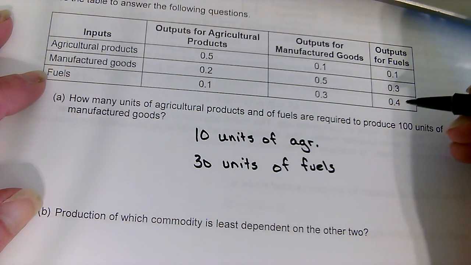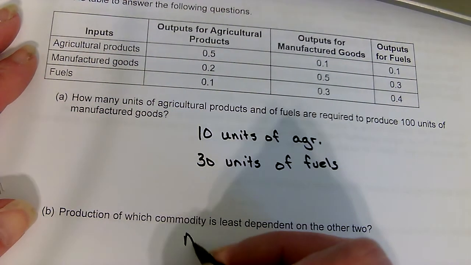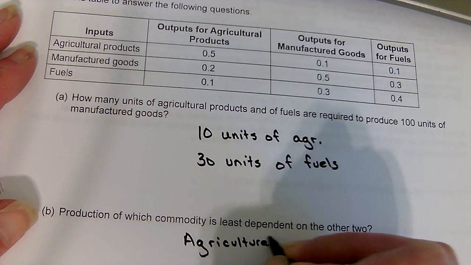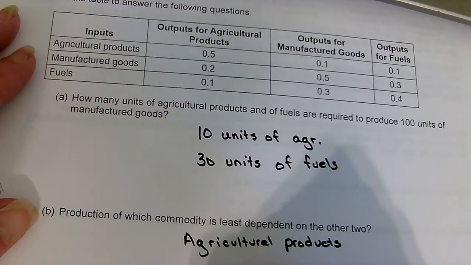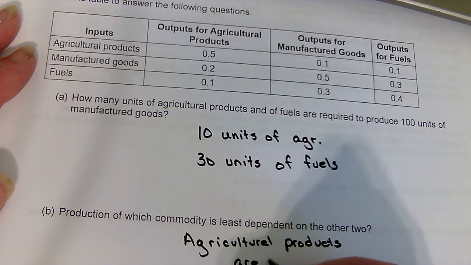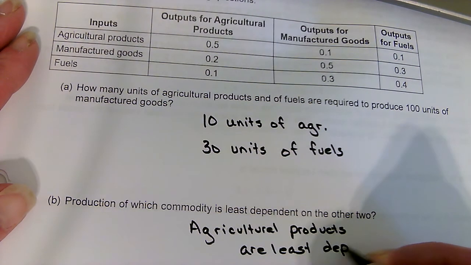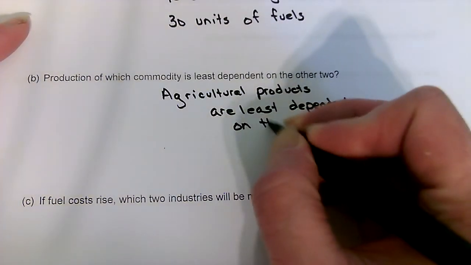Fuels, it's 0.4 fuel and 0.4 of the other, so it's actually agricultural products that are least dependent on the other two.